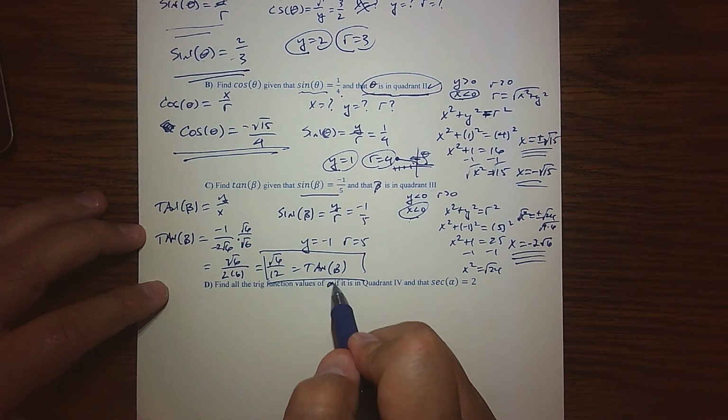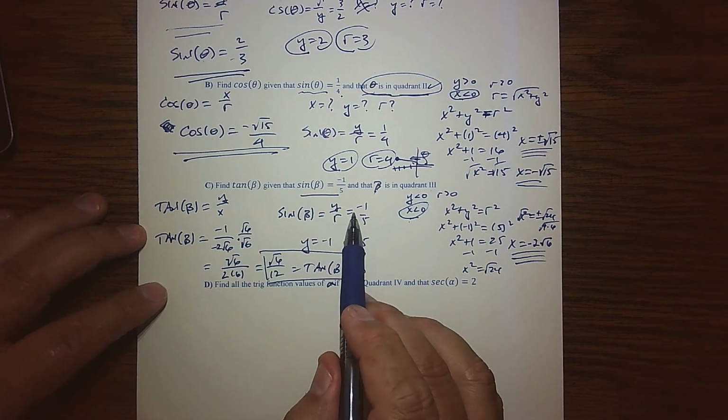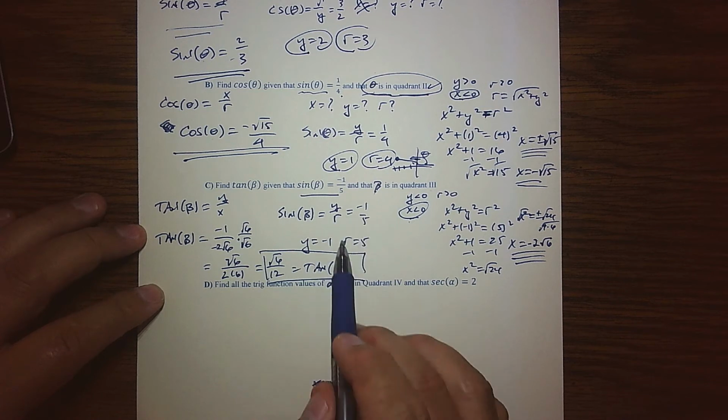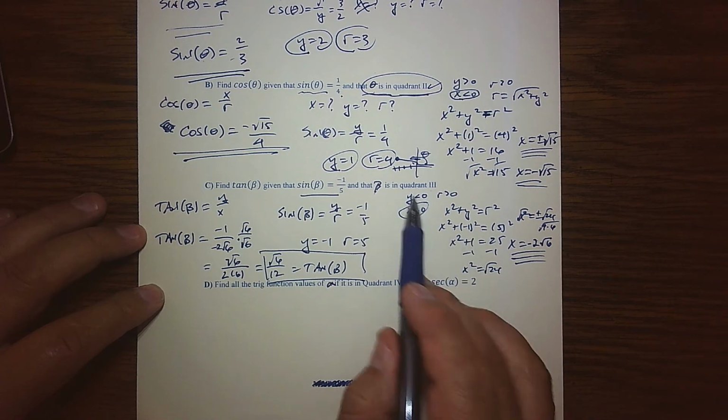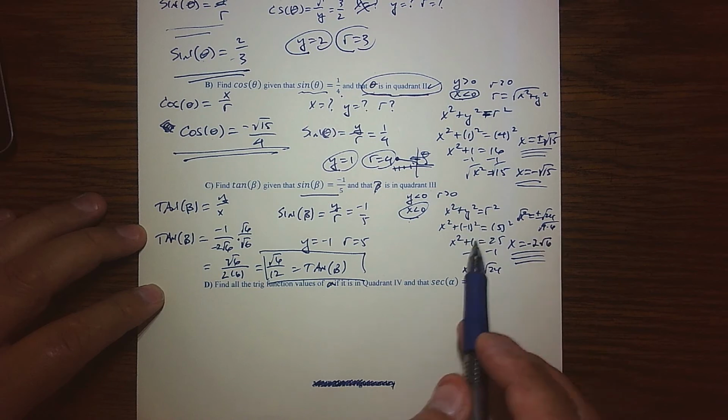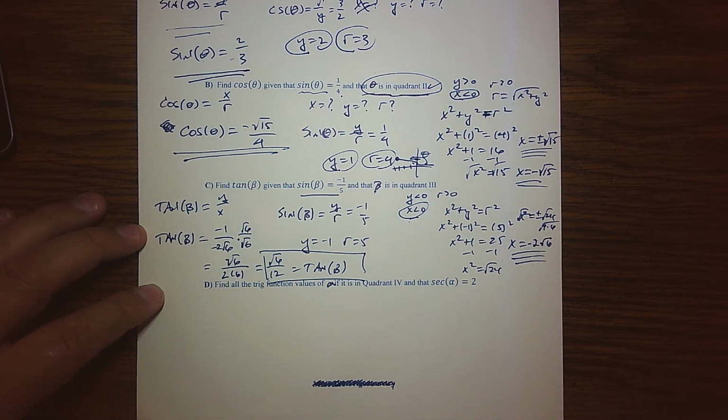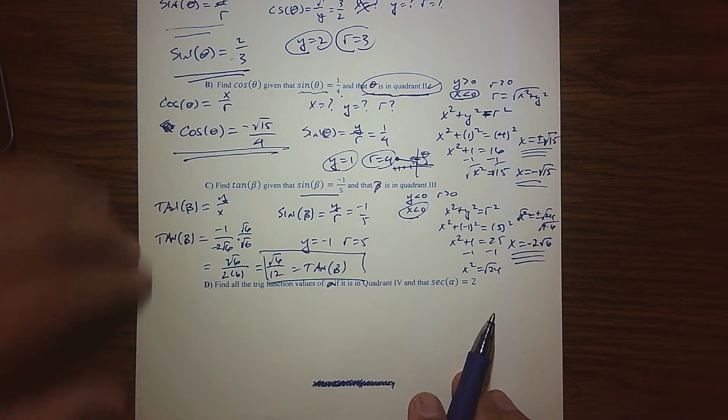So again, the idea, there's enough information to find x, y, and r. We use that to find our other value. We use the information to figure out am I positive, am I negative, and then we just plug it into the definition. Alrighty. So one last one.